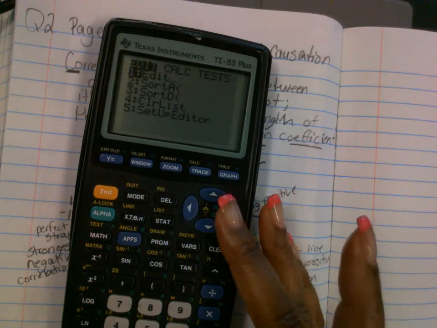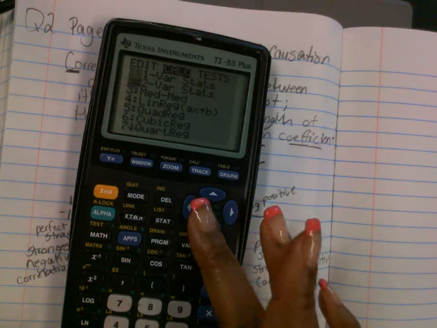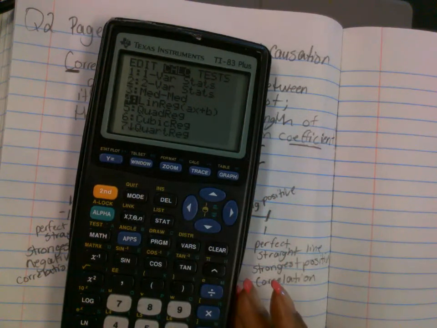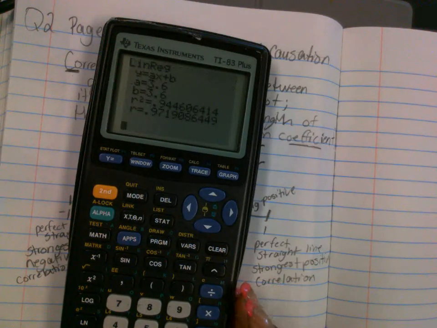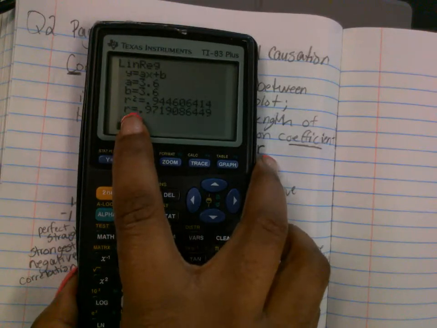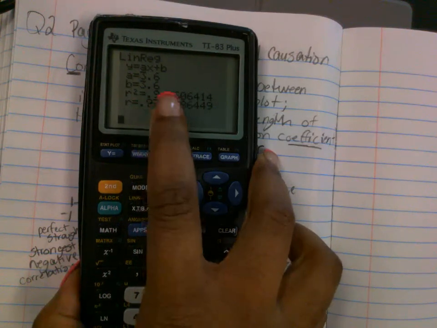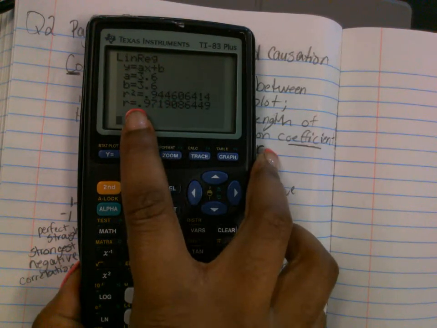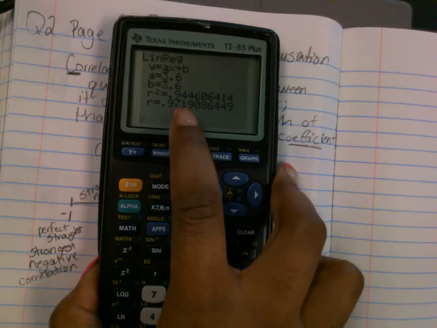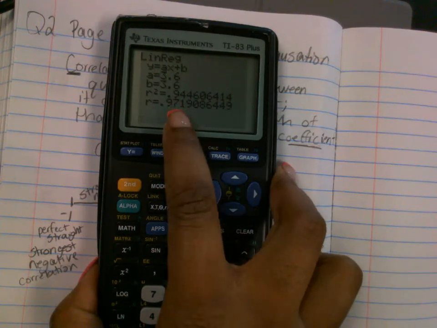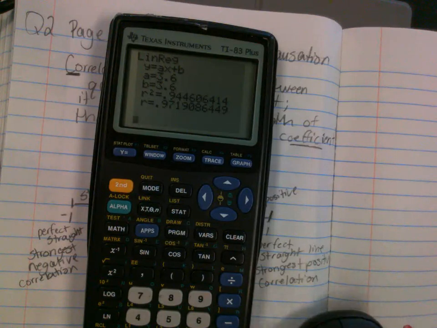Go over to calc. Go down to LinReg. And we'll do this again tomorrow. Okay? And then press enter. Okay? Your correlation coefficient is the R right here. Is it strong? Is it moderate? Is it weak? This is strong. A strong positive or negative? It's a strong positive. So this is a strong positive correlation. All right. Okay, we'll continue this tomorrow. Please put your calculators back.